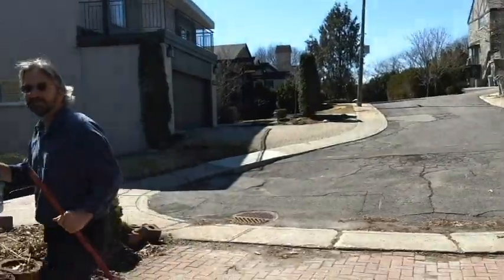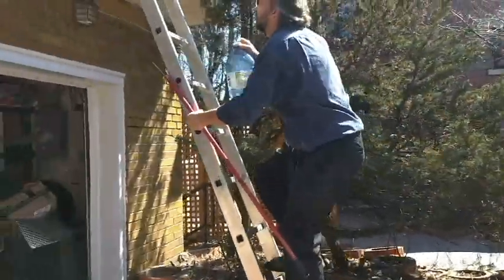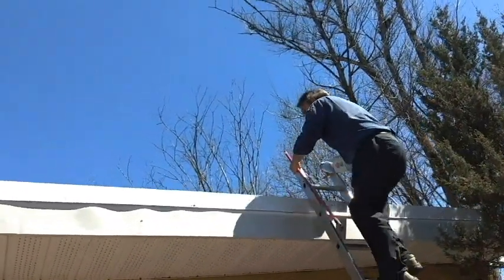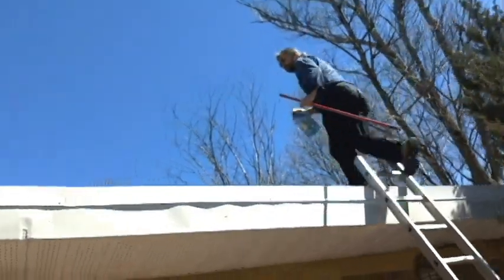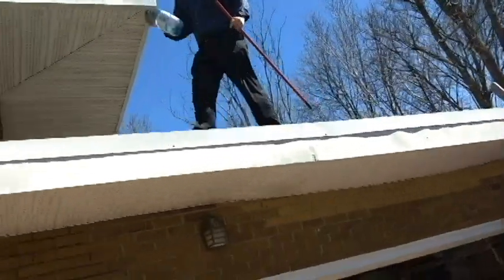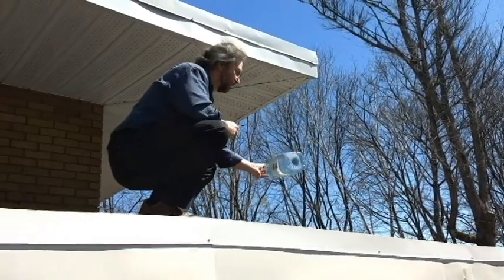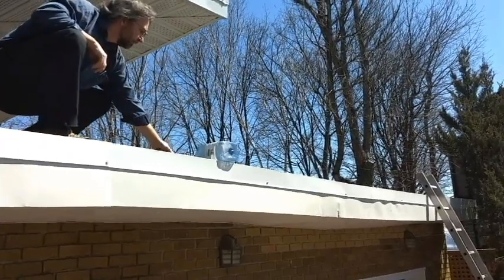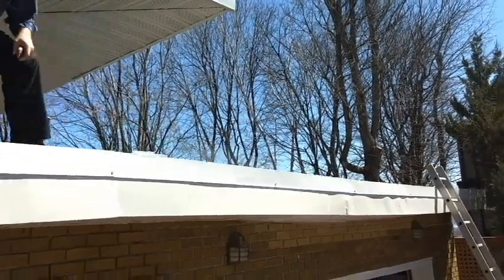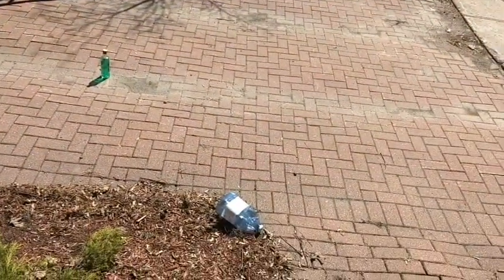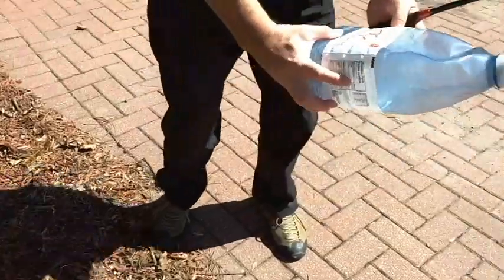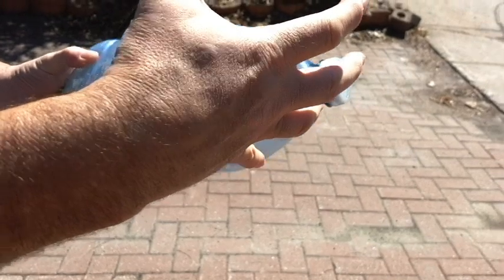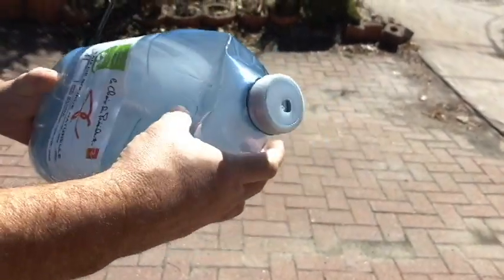So I'm going to go up to the roof. Try to light it. Let's see what happens. This is the bottle after the rocket, and it's actually quite warm, really hot, so it bumped up, but then the temperature reduced, and that's why it's bulging inside now.